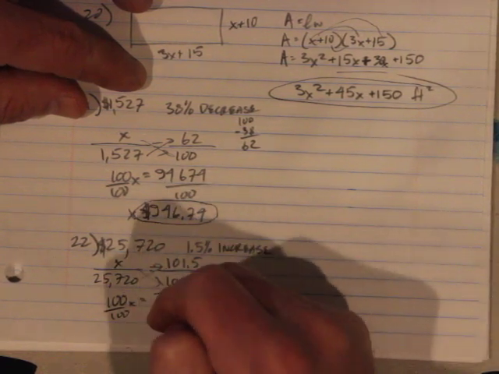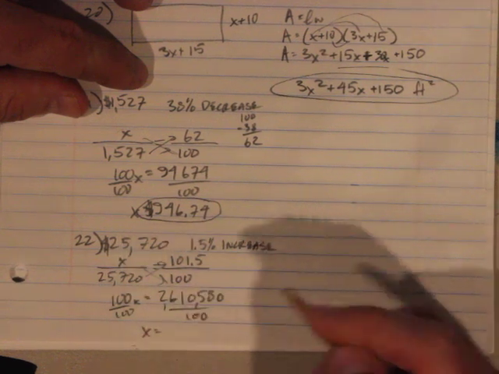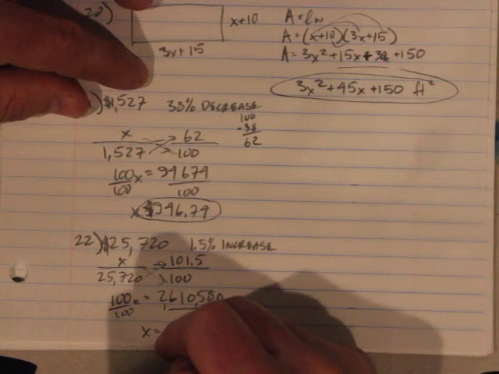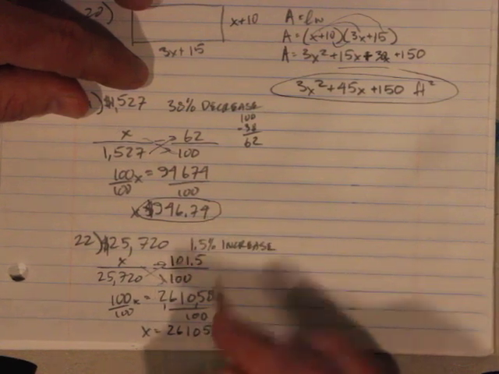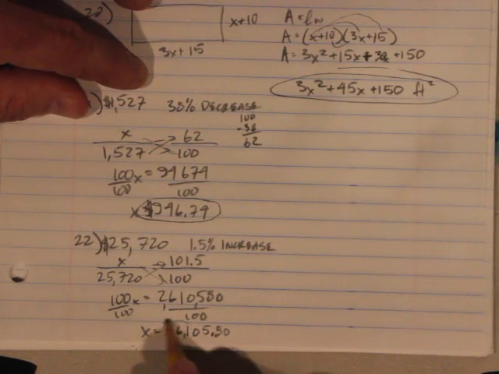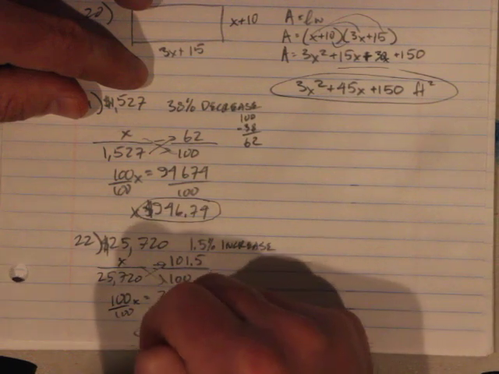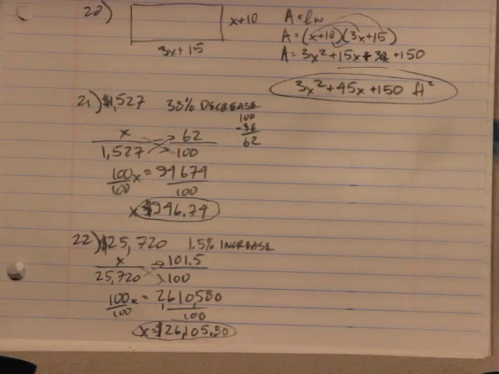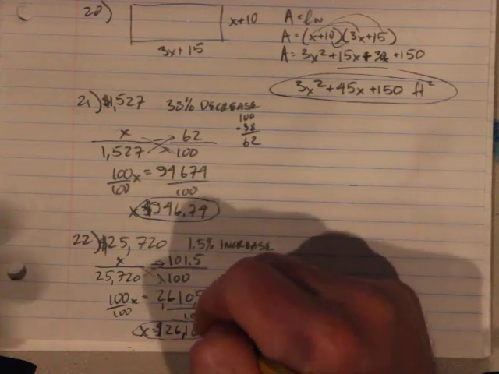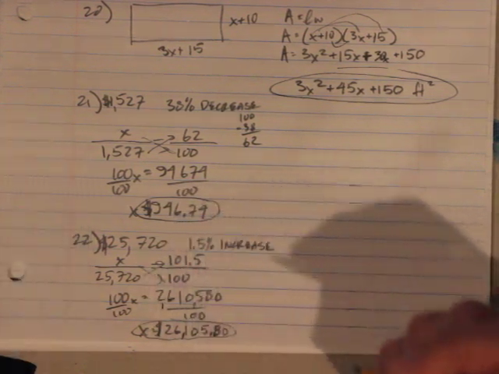Pop, pop. And that gives us x equals 2,610,580 divided by 100, and that's dollars. $26,105.80.